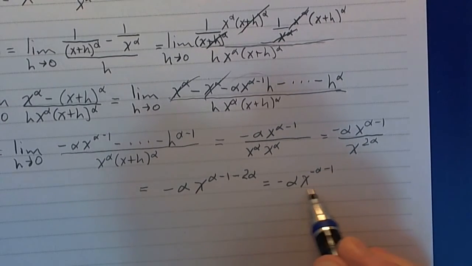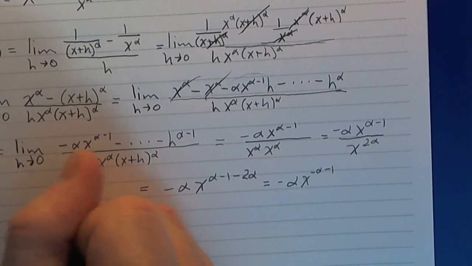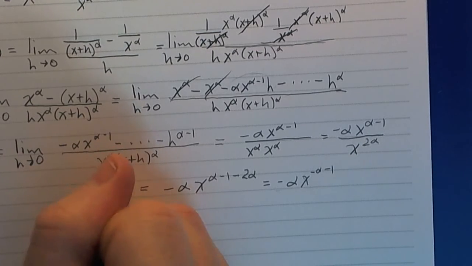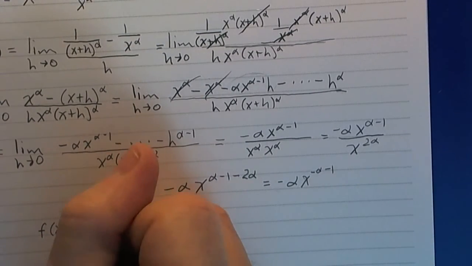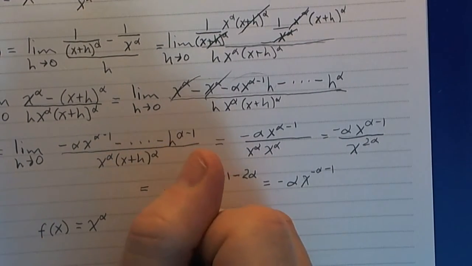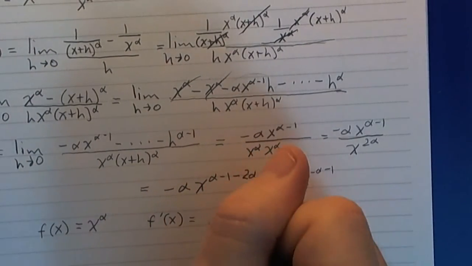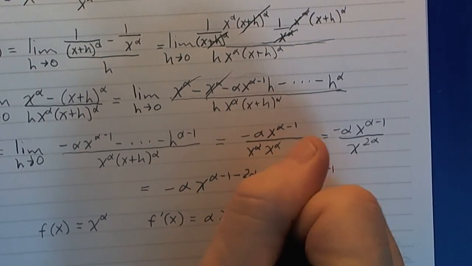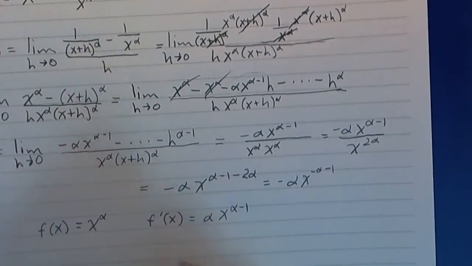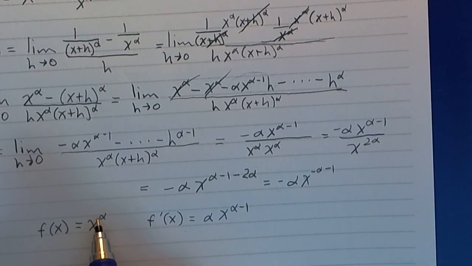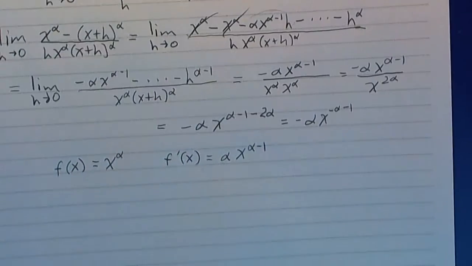Now, let's think about that. I'm saying this verifies the power rule. Remember, the power rule goes like this: if you have f of x equals x to the alpha, then f prime of x is equal to alpha x to the alpha minus 1. And I'm saying that will work even if this were negative alpha up there. So let's see how this would work.